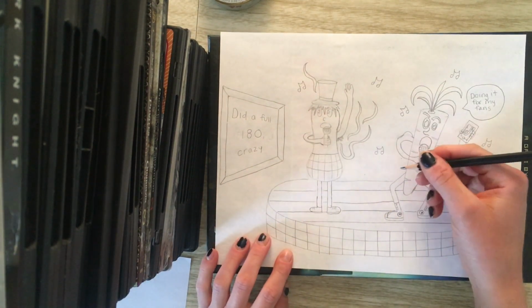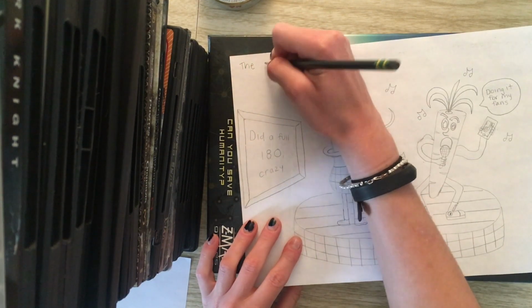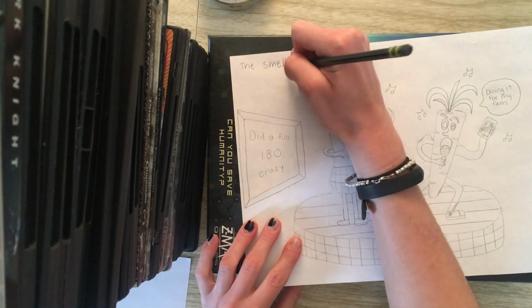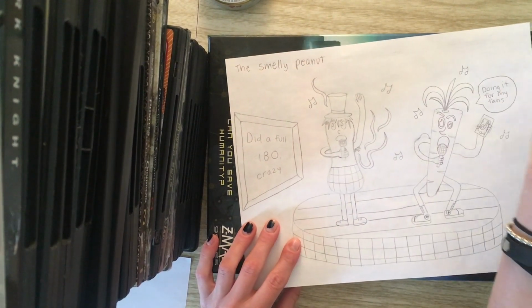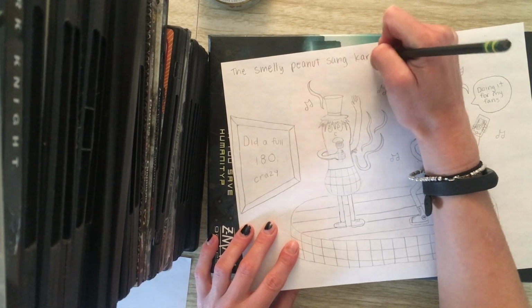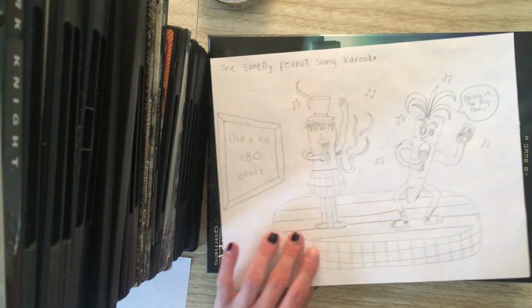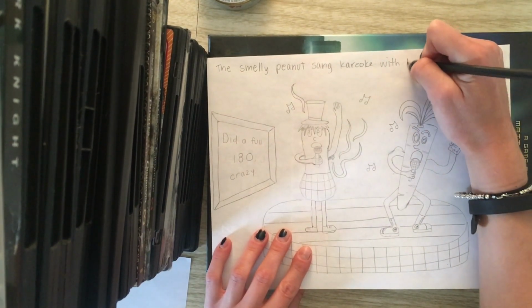In addition to your drawing, you also want to make sure that you write the sentence somewhere on your paper so we know what exactly it is that you are illustrating.